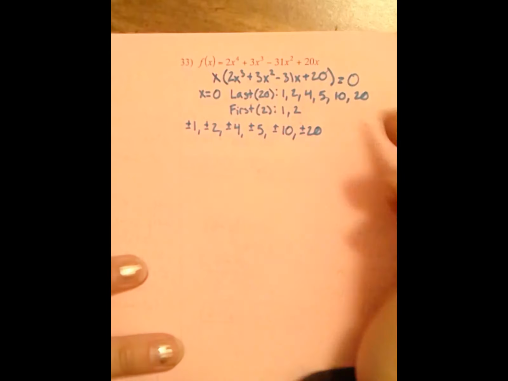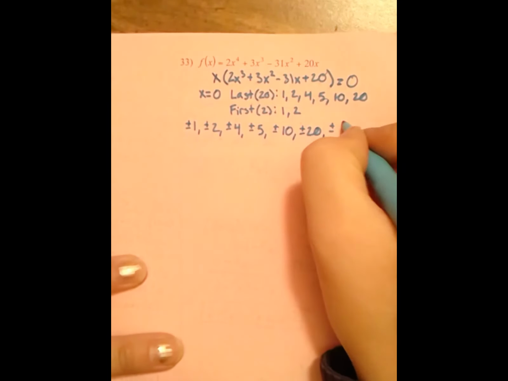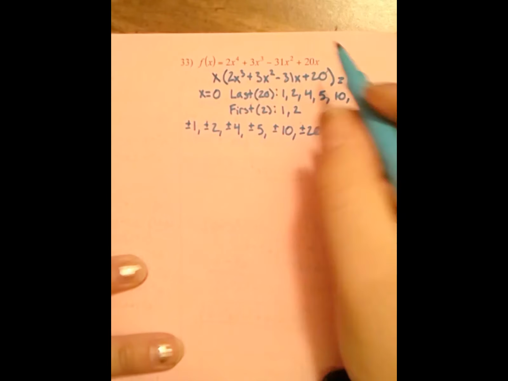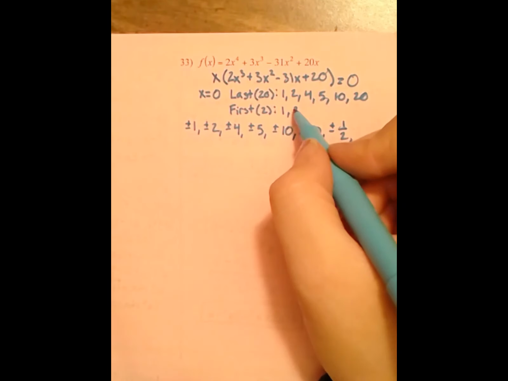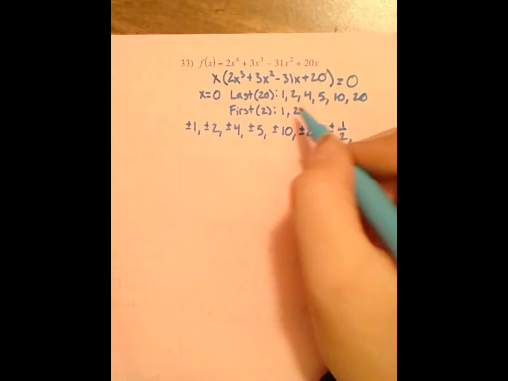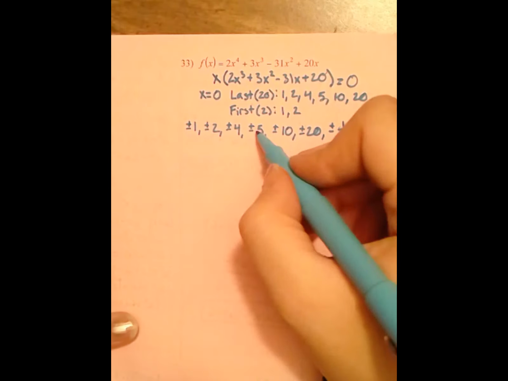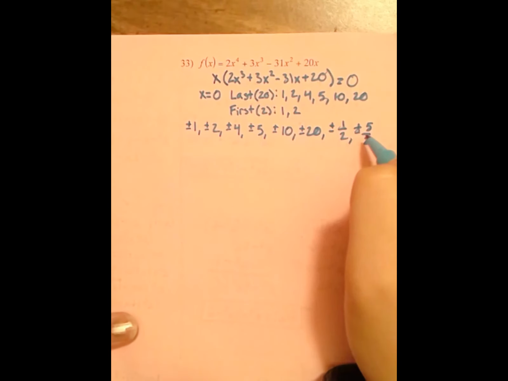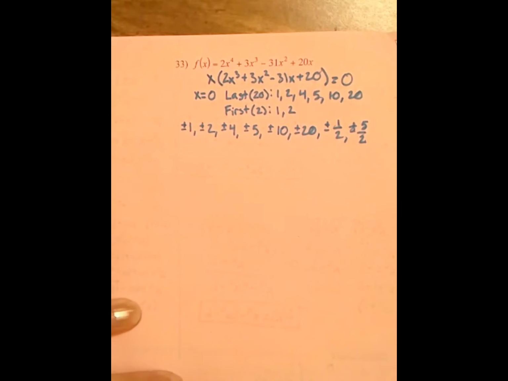Okay. Now I'm going to do the 1 over 2. 2 over 2 is just 1, which I already have. 4 over 2 is 2. Then I have a 5 over 2. 10 over 2 is 5, and 20 over 2 is 10. So this is my full list. Now we need to test them.